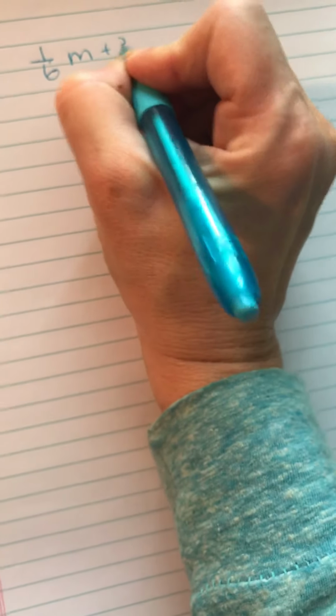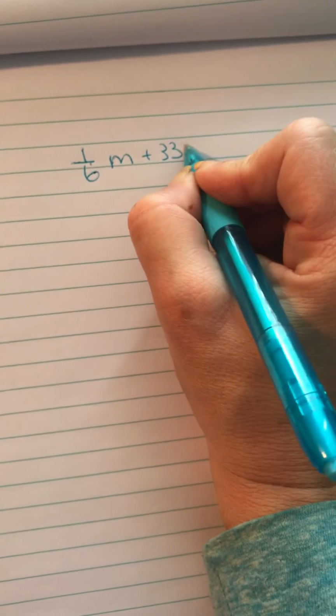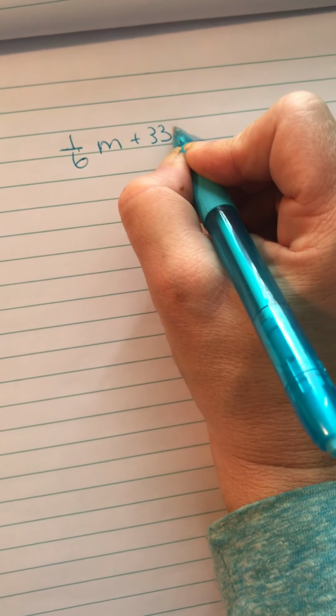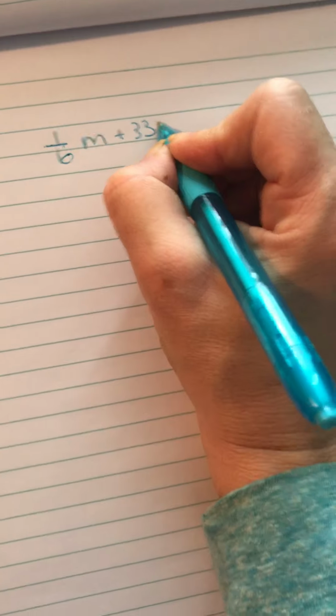And finally, as our final example for the video, I have 1/6. Notice I for sure rewrite this one because I do not like having fractions written in diagonal form.